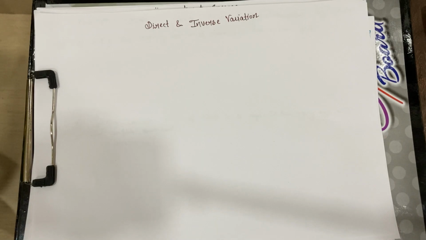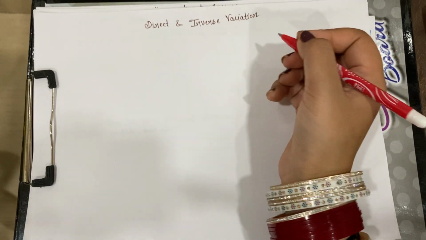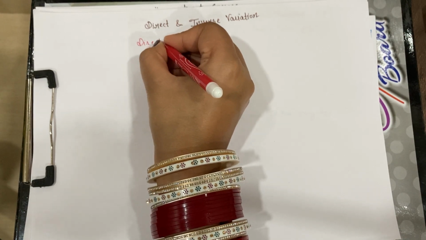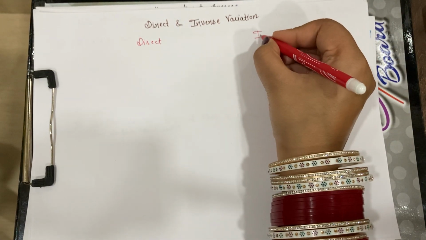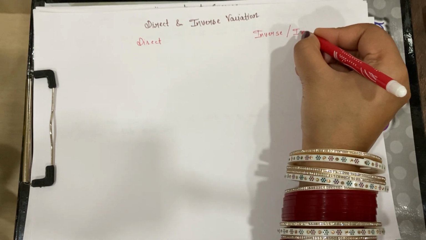Hello students, now we are going to study the next concept, which is direct and inverse variation, the fourth chapter in DAV's book. So let's get started with the concept. Here we'll be discussing two types of variations. The first one will be direct, the other one will be inverse, or you may say indirect.